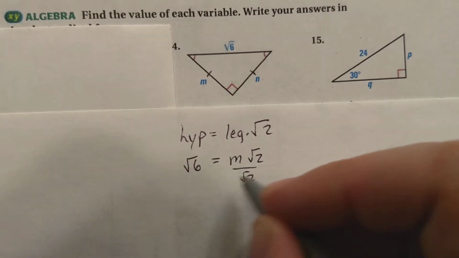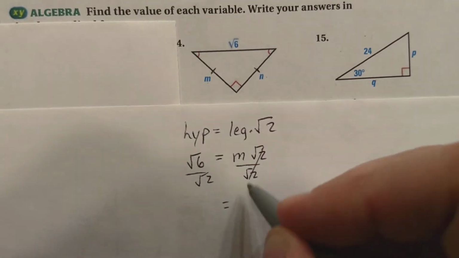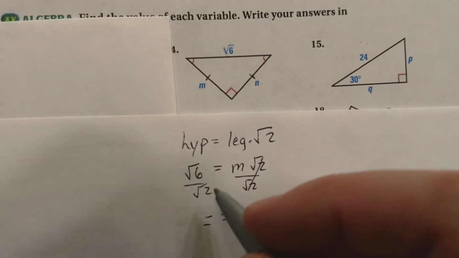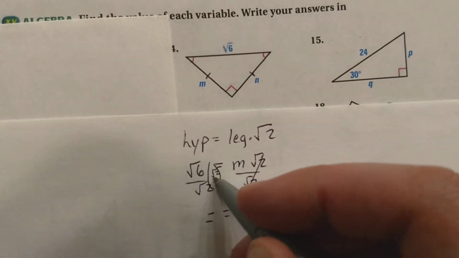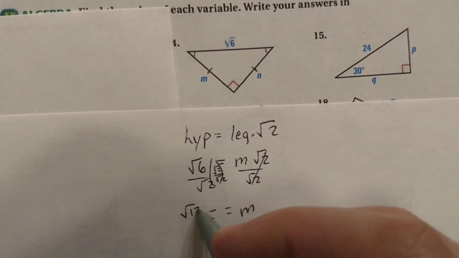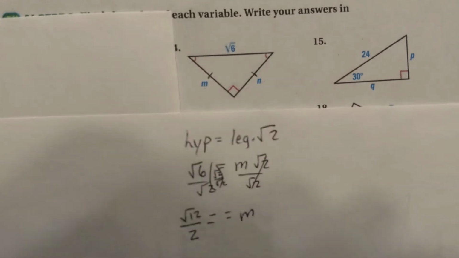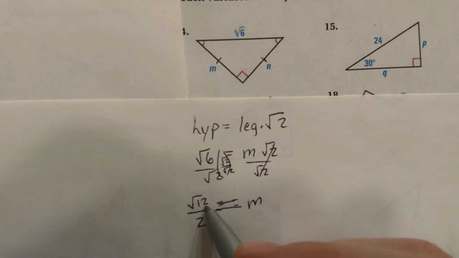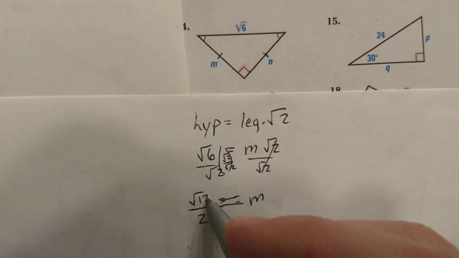When I divide both sides by the square root of 2, I'm left with m equals the square root of 6 over the square root of 2. I'm going to multiply top and bottom by the square root of 2 so that I get the square root of 12, 6 times 2, over 2. If I want to pull out a 4, this would be the same as 4 times 3.